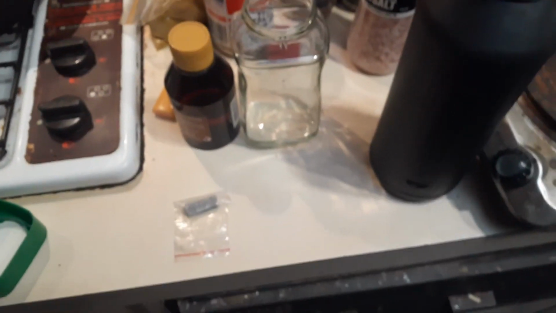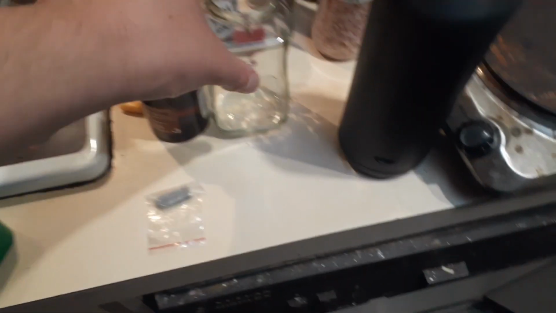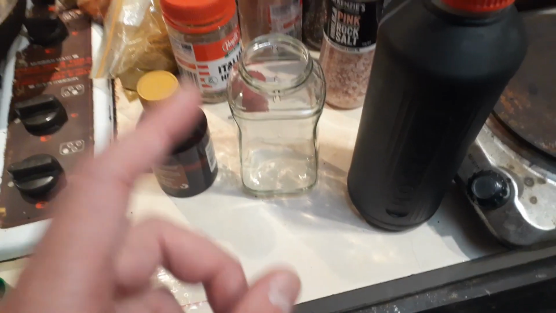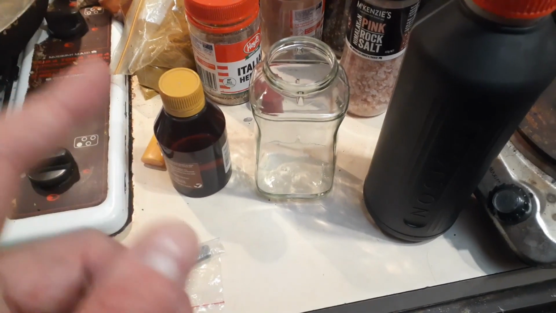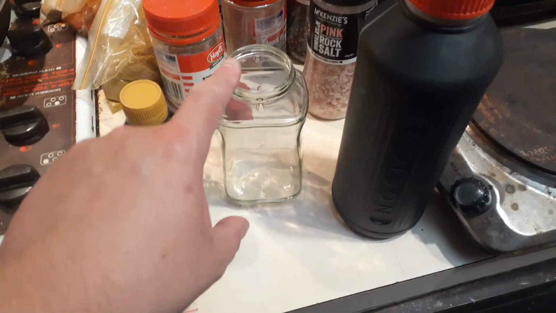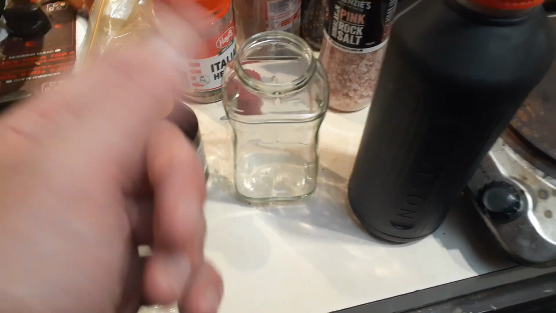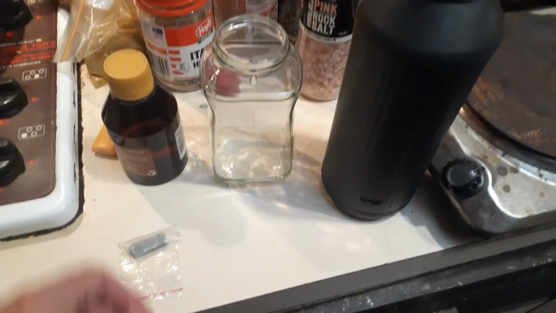Here are the ingredients for the first step. First step is you're going to need a container. Don't use metal because we're using acids, and probably don't use wood. Glass is the best bet. Just use any kind of jar. Just be gentle because they're heat sensitive.